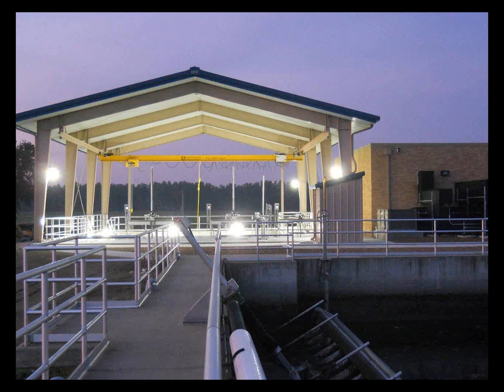This is a picture of our system at night, standing on our SBR basin and looking out towards the system. And again, you can see this gives you a good shot of the overhead crane and all the lighting that was installed so that we could work on this system at night. And to the right of the slide, you see the building, and behind the building, you see two separate air conditioner units. Paul talked about redundancy.